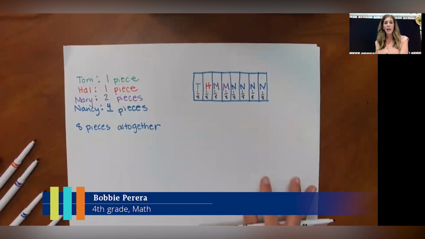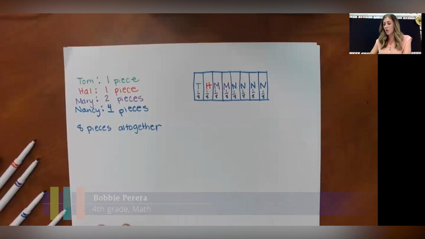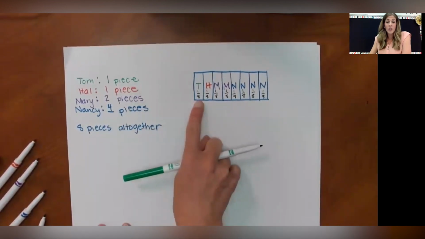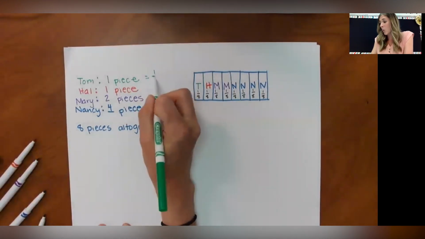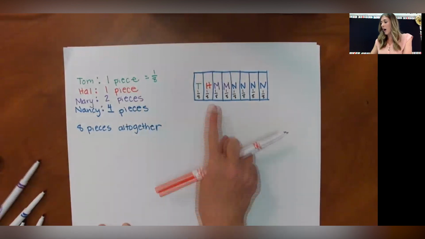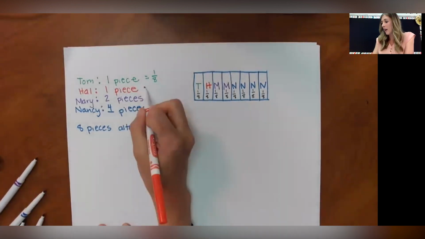So now I can go over here and write an equation to show how many pieces they had all together. There's no equation needed for Tom's. He simply ate 1/8 of the whole cake. The same for Hal. He simply ate 1/8 of the whole cake.